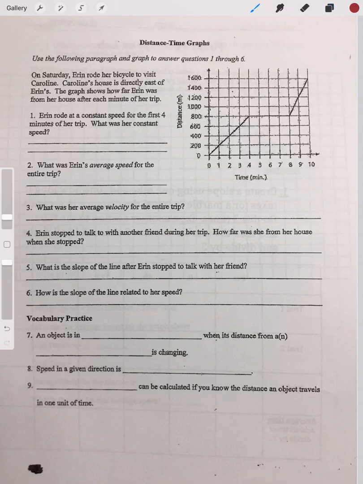So it says, on Saturday, Erin rode her bicycle to visit Caroline. Caroline's house is directly east of Erin's. The graph shows how far Erin was from her house after each minute of her trip. So we have time in minutes and our distance in meters. Erin rode at a constant speed for the first 4 minutes of her trip. What was her constant speed?